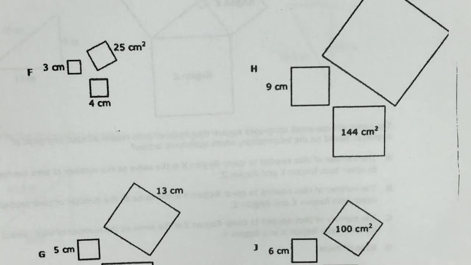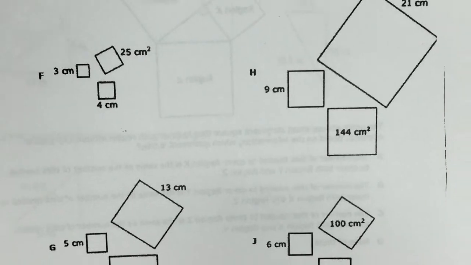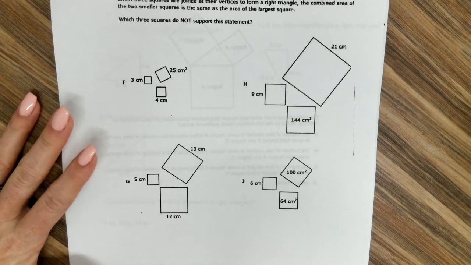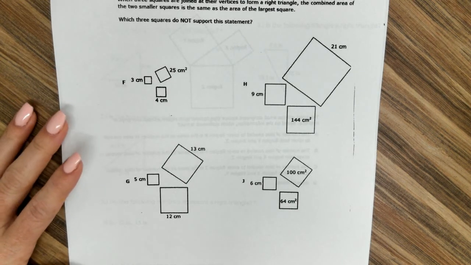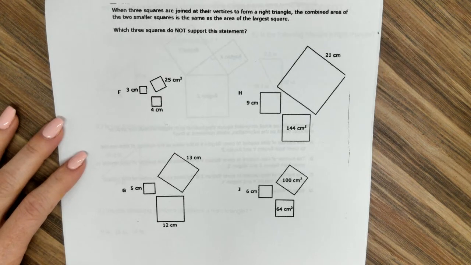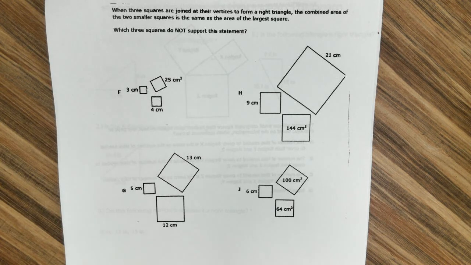This question was on a STAR test one year, and most of my students did not get it correct because they were confused with the way it was presented. So please let me explain. The question says, when 3 squares are joined together at their vertices, meaning they touch each other, they can form a right triangle.